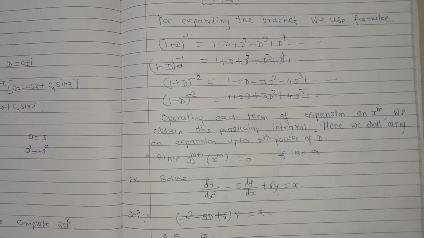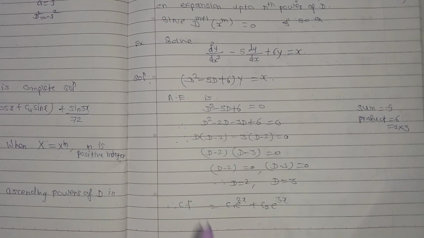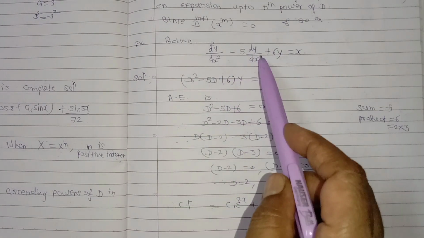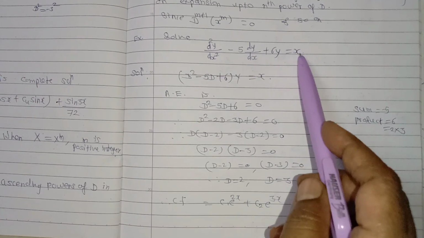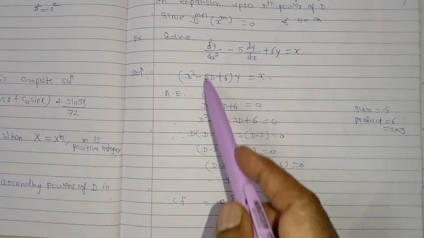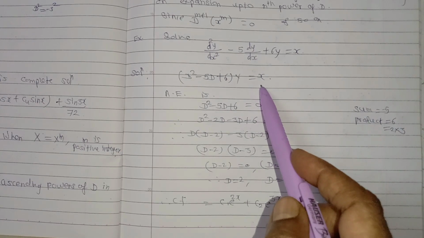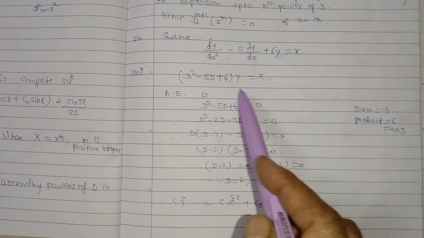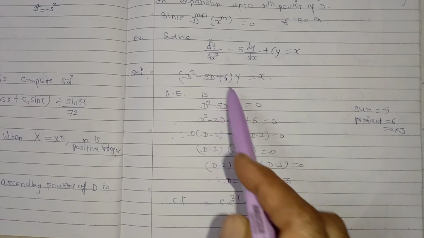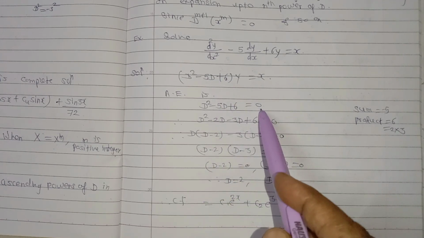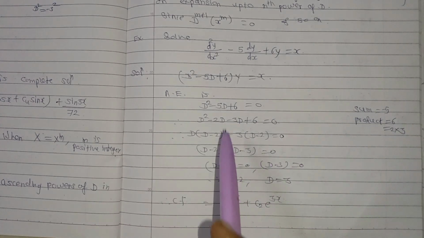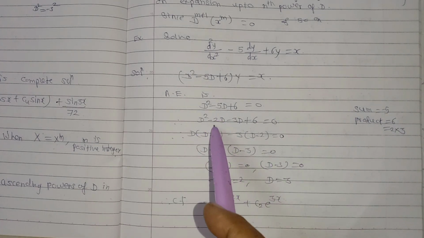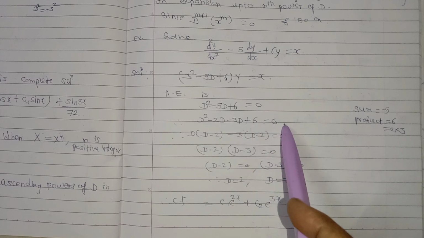Now we consider one example. Solve d2y by dx square minus 5 dy by dx plus 6y equal to x. Here the RHS is x. We first write the given equation in D form. The auxiliary equation is f(D) equal to 0. Here sum is minus 5, product is 6. So we factorize as D square minus 2D minus 3D plus 6 equal to 0.